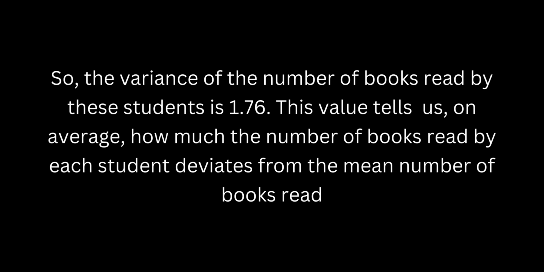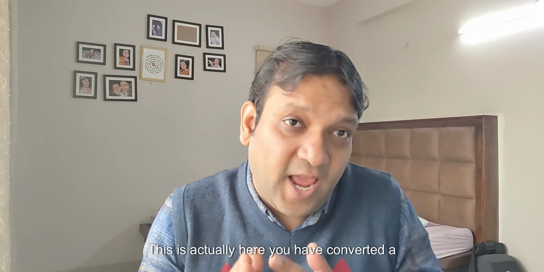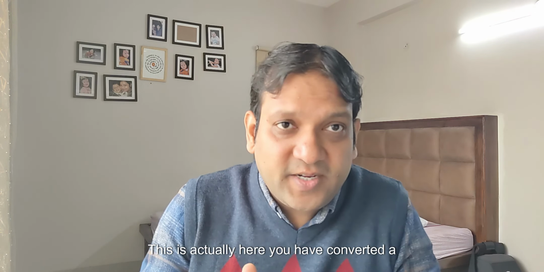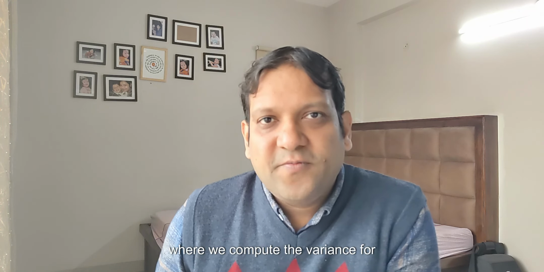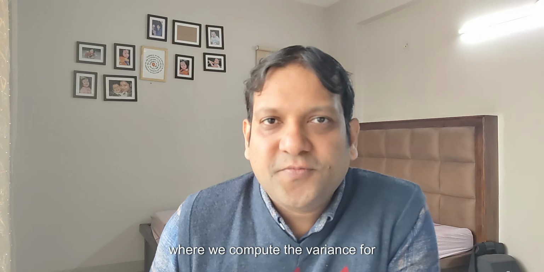This value tells us on average how much the number of books read by each student deviates from the mean number of books read. Here you have converted a statistical concept to a theoretical concept. Now let's take another example where we compute the variance for a continuous variable.